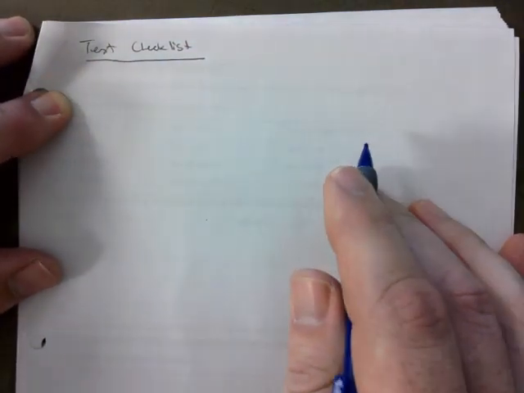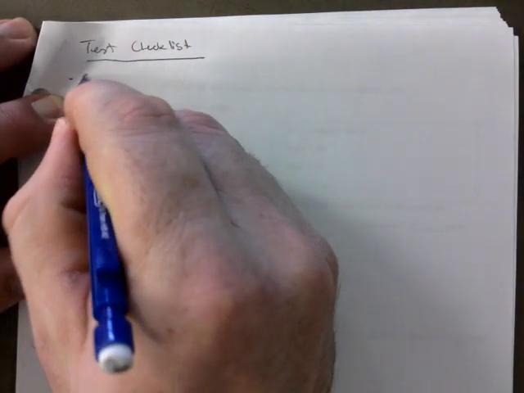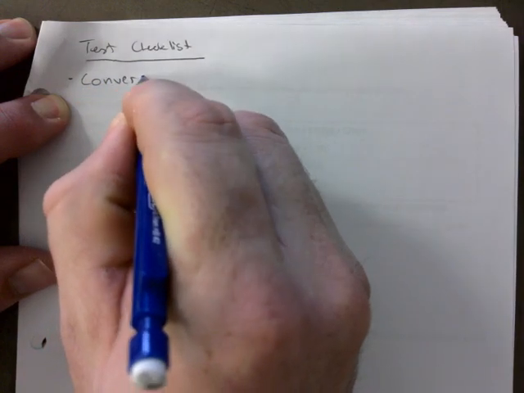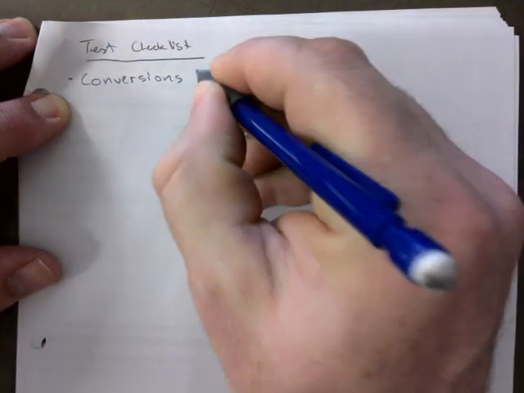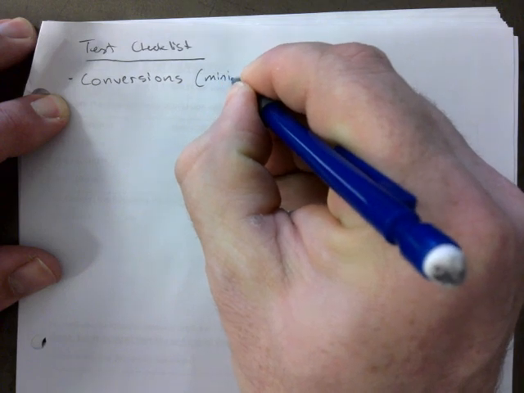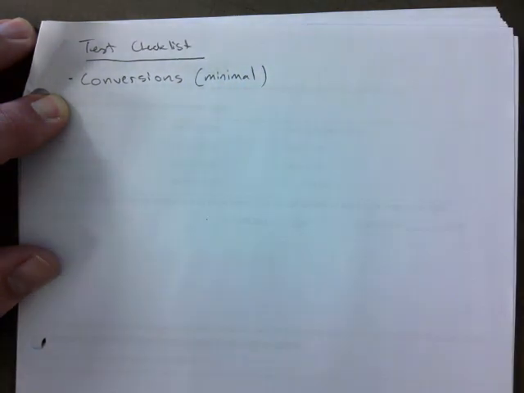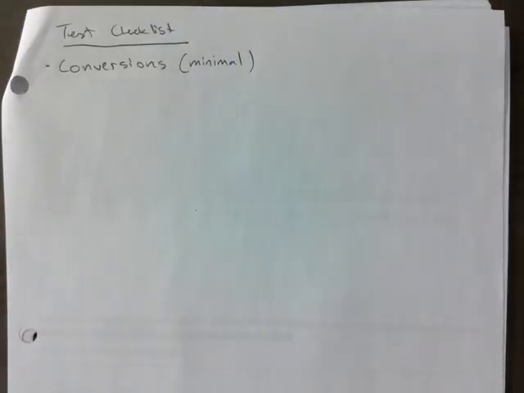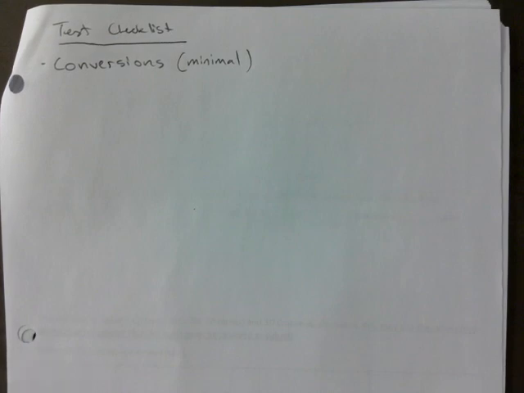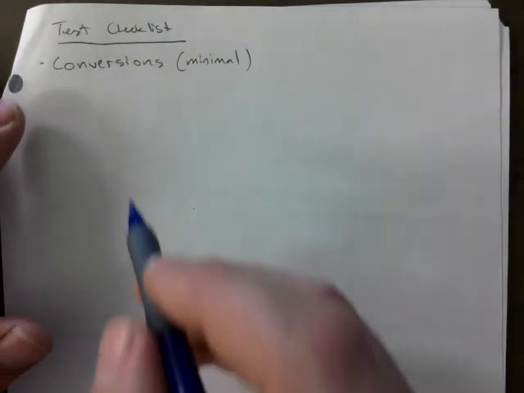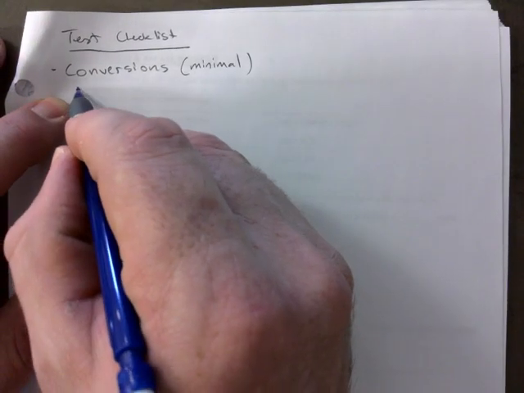Test checklist, conversions. I will say minimal. This is really just found, honestly, maybe there will be one or two standalones, but they're usually embedded in a question, okay? So you will do some converting, but it's definitely focused on, right?